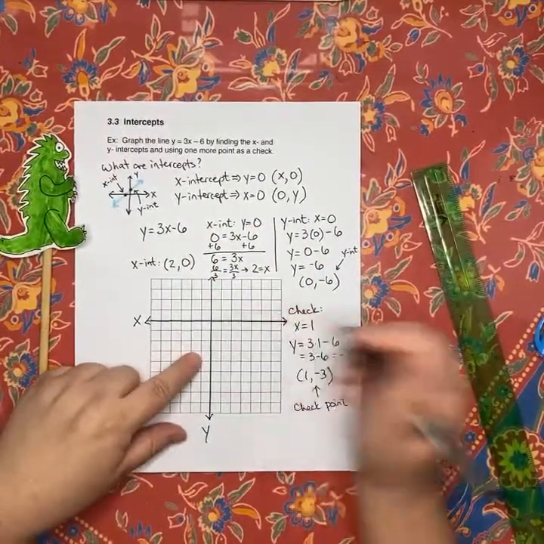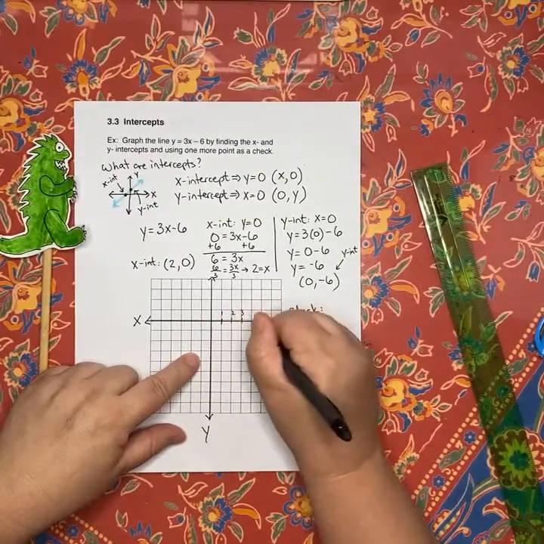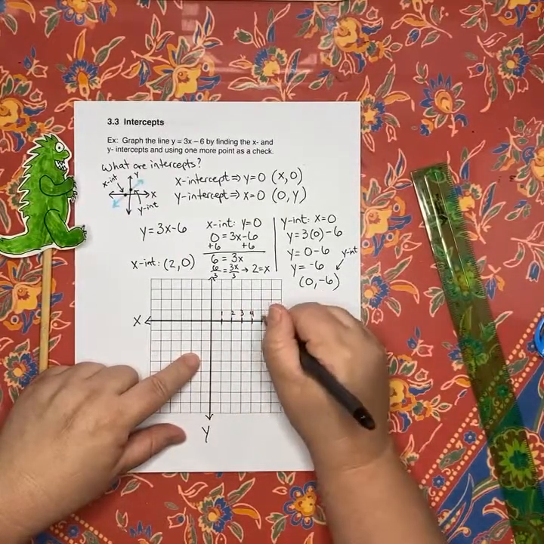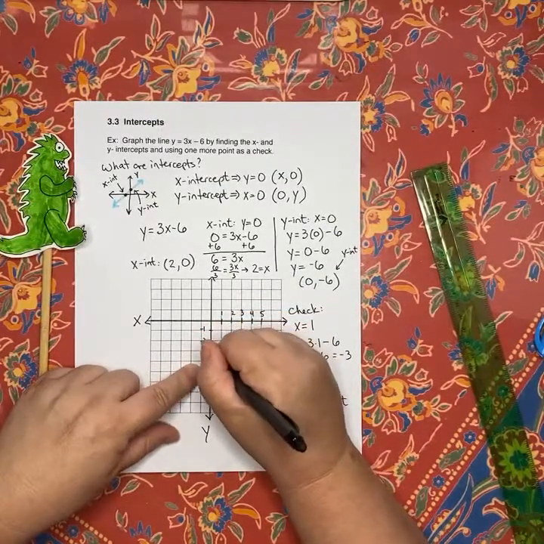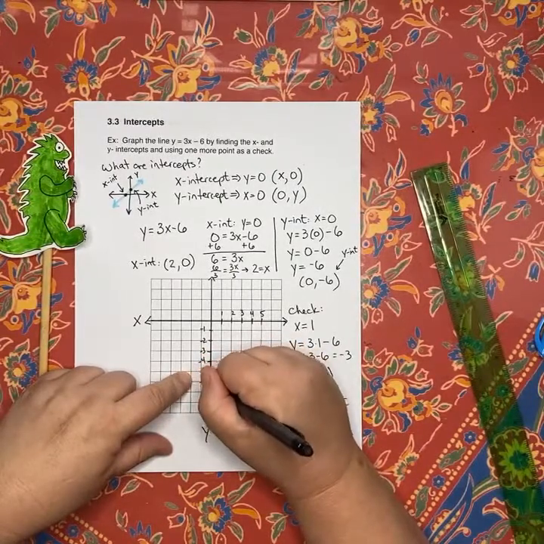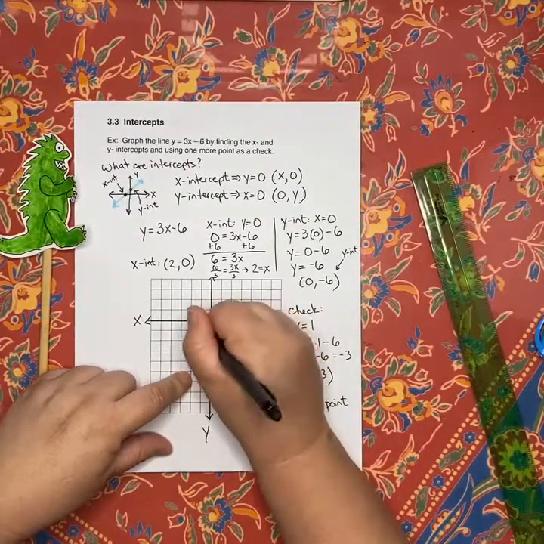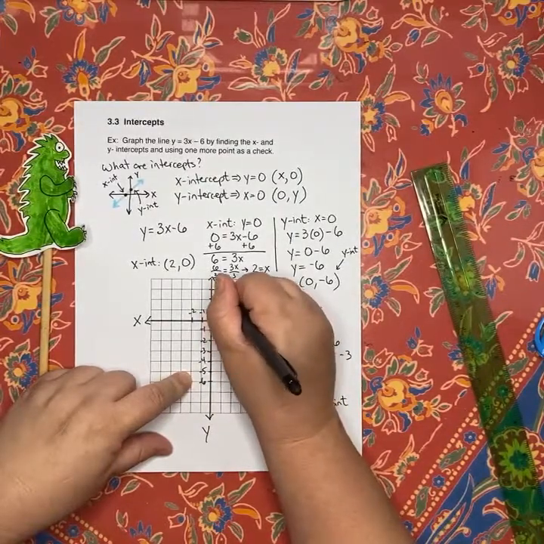Okay, I am going to use the standard 1-to-1. So 1, 2, 3, 4, 5. Here I am writing all of them in. -3, -4, -5, -6, -1, -2, 1, 2, 3.